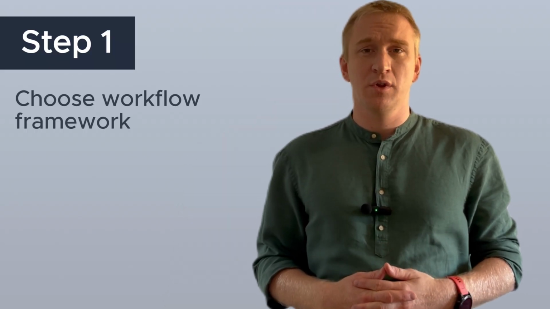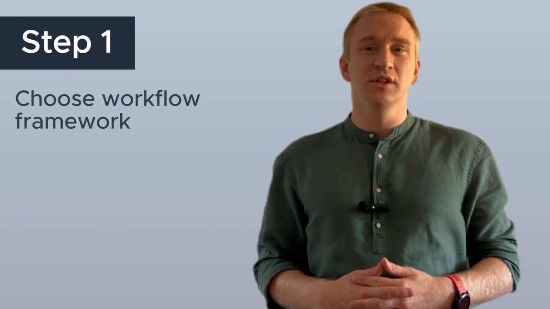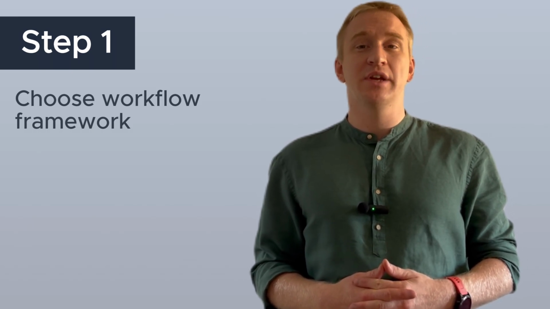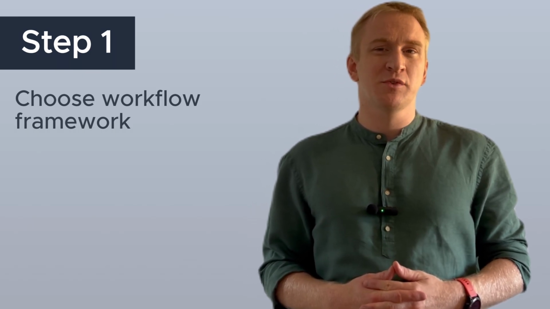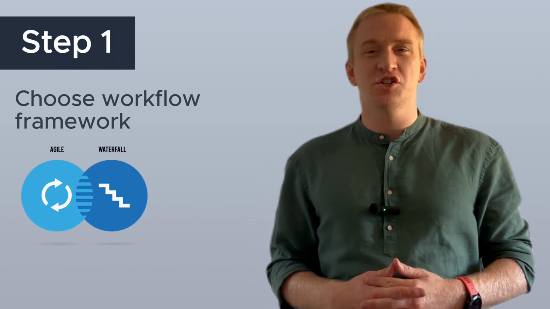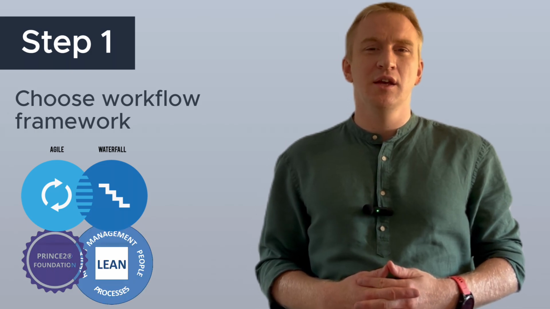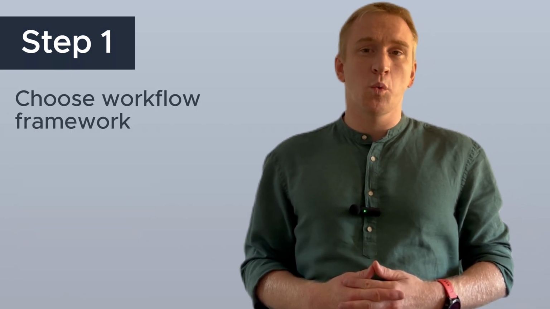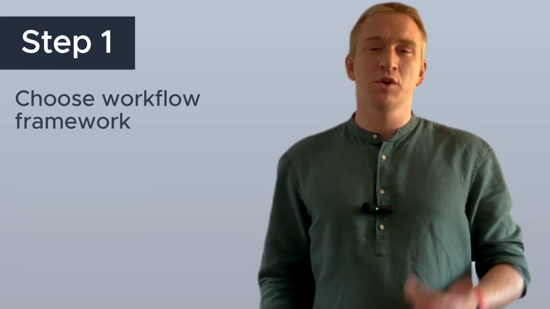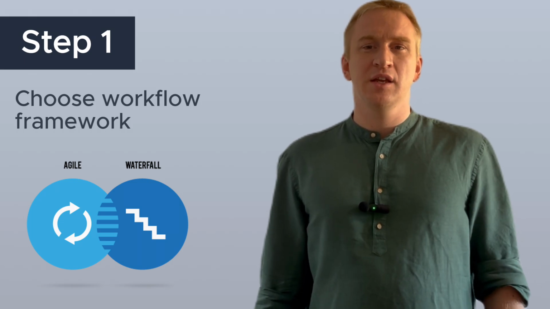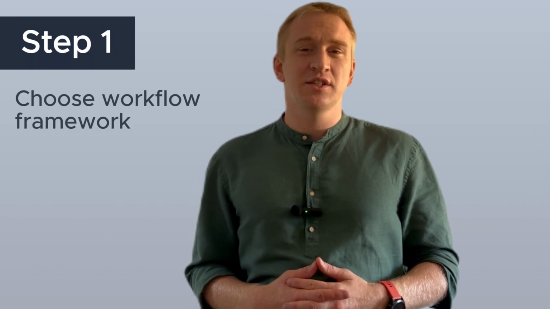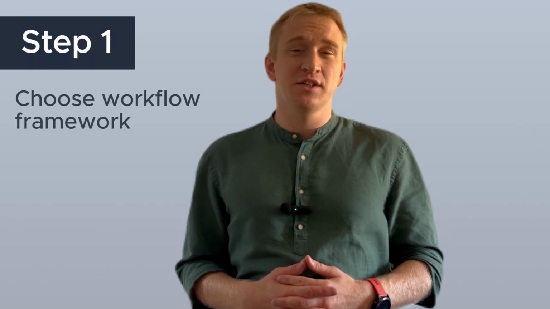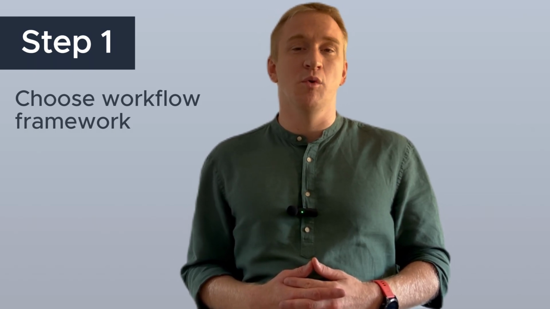Step number 1. Choose workflow framework. We need to choose how we are to deliver a project, as this directly affects planning activities. There are different project management flows like waterfall, agile, Prince2, lean, and more. In this course, we are to focus on two of them. It's waterfall and agile. It's important to choose a workflow before the project starts, as this is going to affect activities, schedule of outputs, and more.